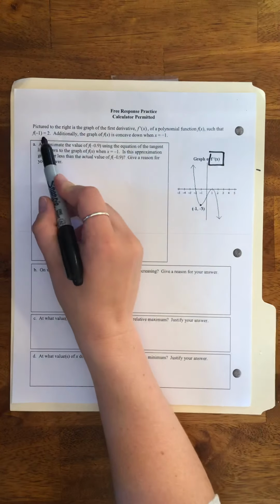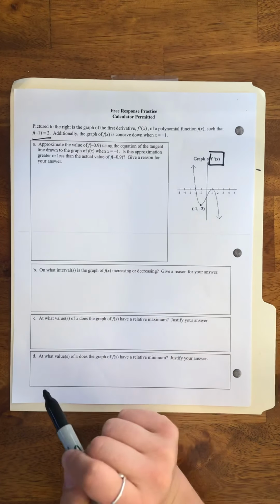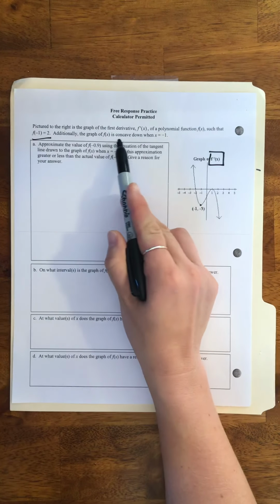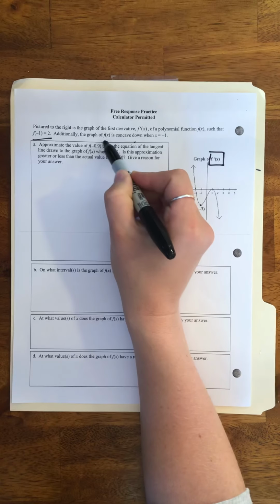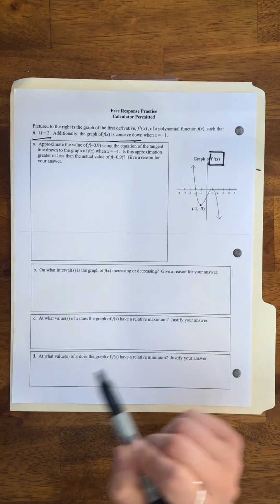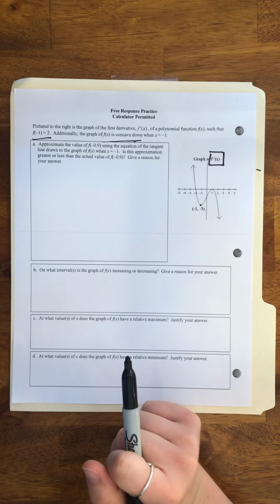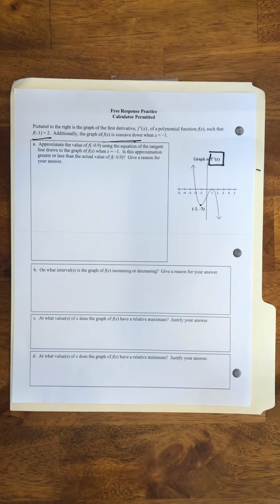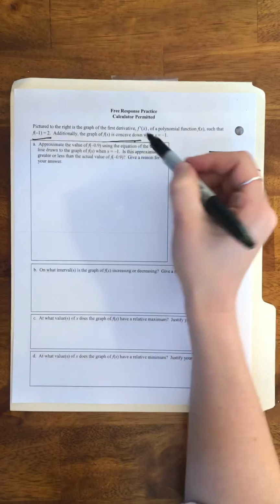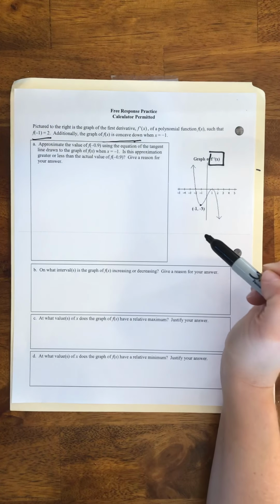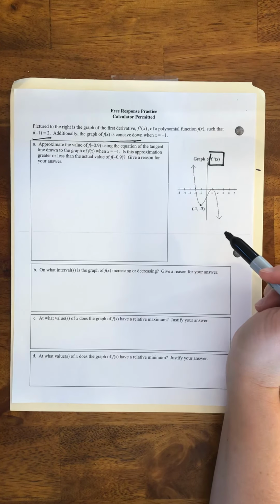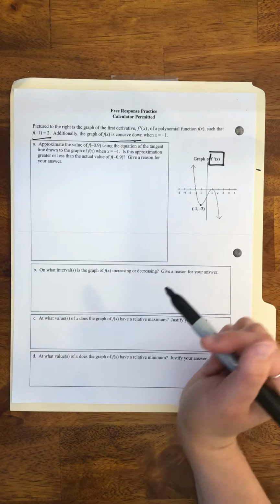It also says that f of -1 is 2. That's nice, I have a point. And I know that f of x is concave down, so I know some information here about the graph. It says approximate the value of f of -0.9 using the equation of the tangent line. Okay, so before I answer any of the rest, if it's asking me to use the equation of the tangent line, I need to have the equation of the tangent line.